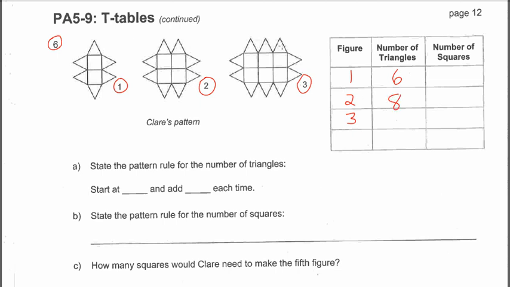And 2, 4, and 6 more is 10 in number 3. And we count the squares. So we got 2 squares here. 1, 2, 3, 4 squares there. So 2, 4, and 6 squares in the last figure. So then continue and answer the letters.